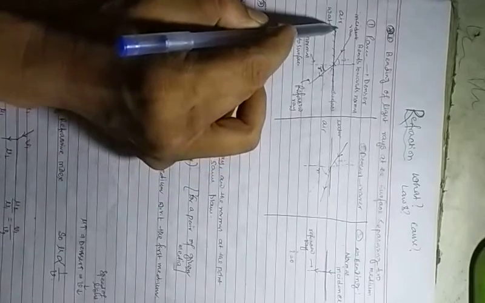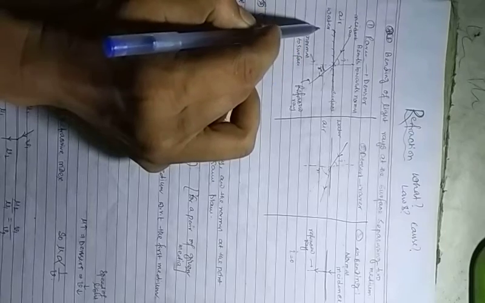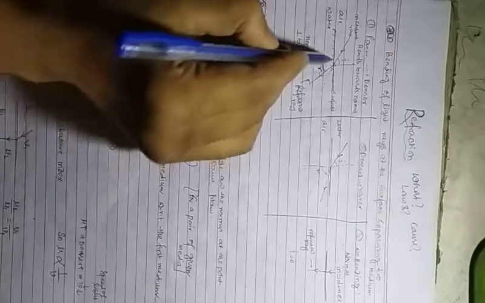Now students, maybe your question arises: suppose there are two media, air and water. Suppose a light ray falls on a pond. Above the pond there is air, but inside the pond the water is also a little bit transparent, so the light will go directly inside the water.